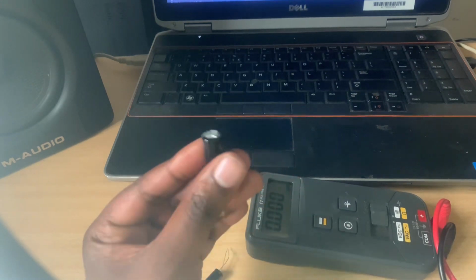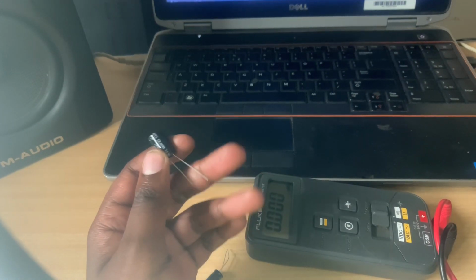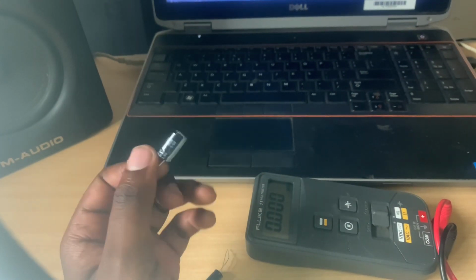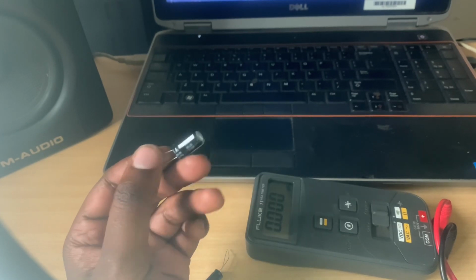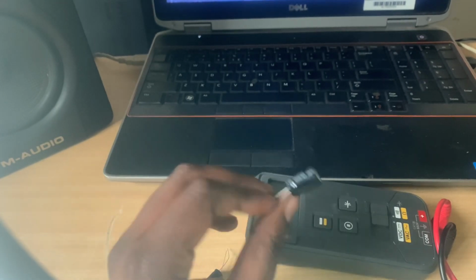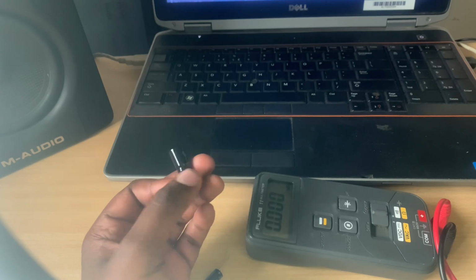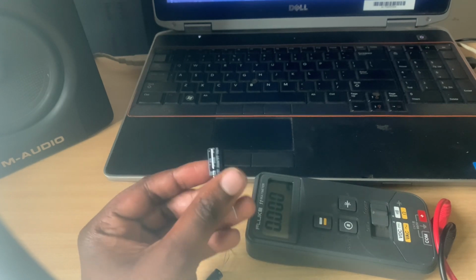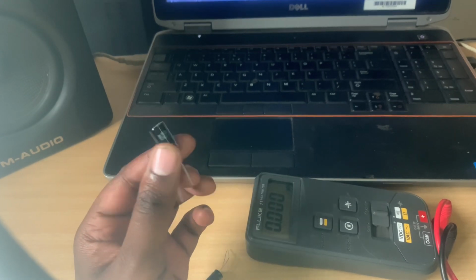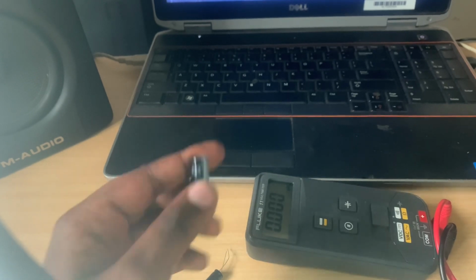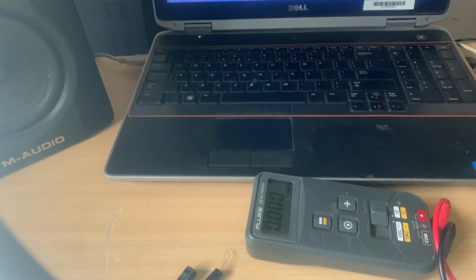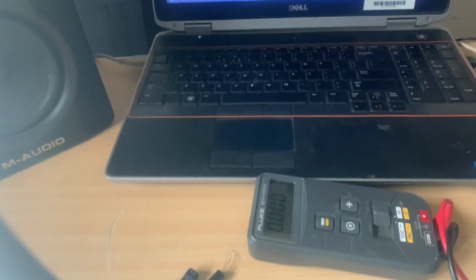Now, this is not a reliable method of seeing if caps are faulty or not, because they can go leaky, they can go short. The ESR can definitely change in caps, especially caps that are very old or have been worked on a lot with higher voltages than what they're rated for.